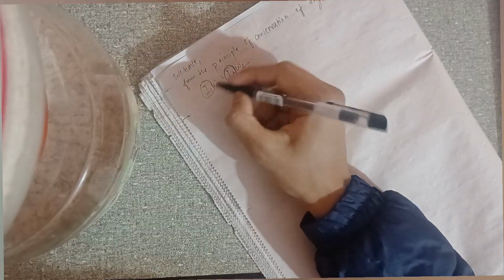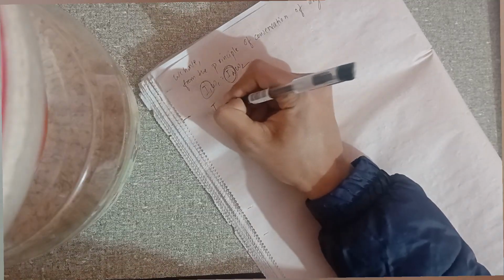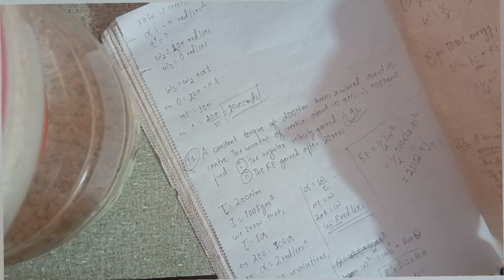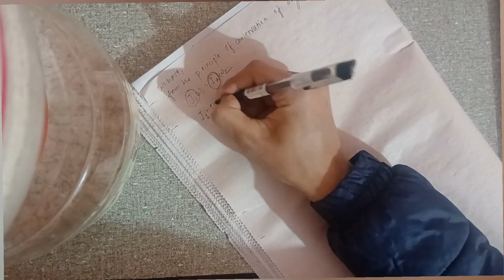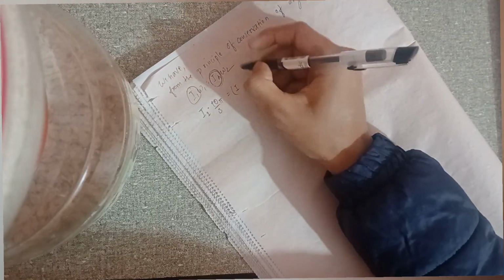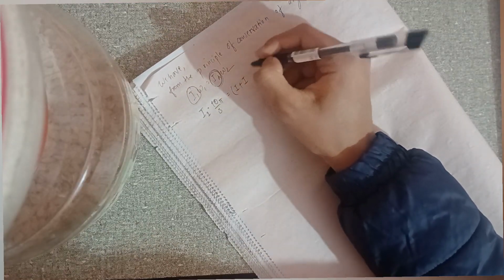Then I1 and omega 1 are given to us, omega 1 is 10 by 3 pi, equal to I2, which is I naught plus I1. You get it, right?